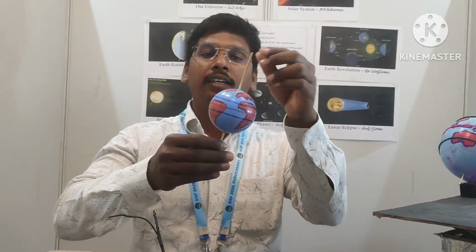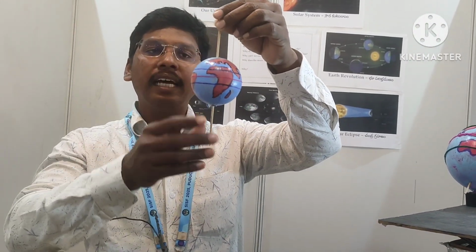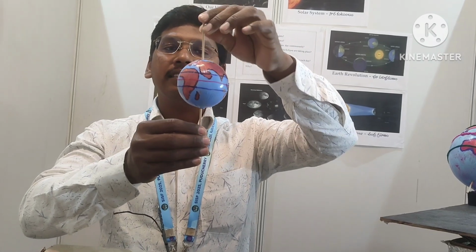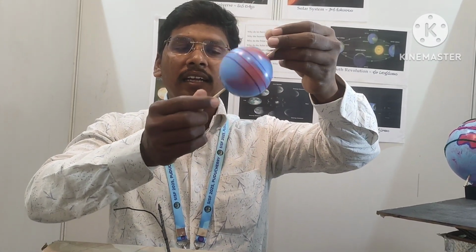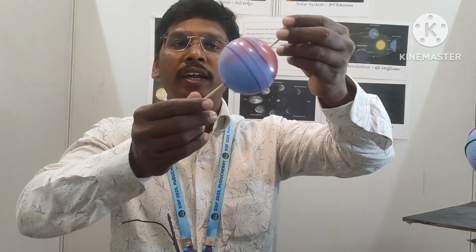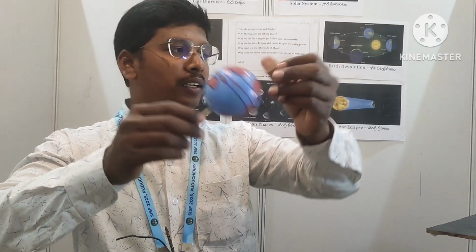This is the axis of the Earth. The axis of the Earth is not at 90 degrees. It has a tilt of 23.5 degrees like this. So our Earth is revolving by rotating like this around the Sun. By this we are getting seasons.